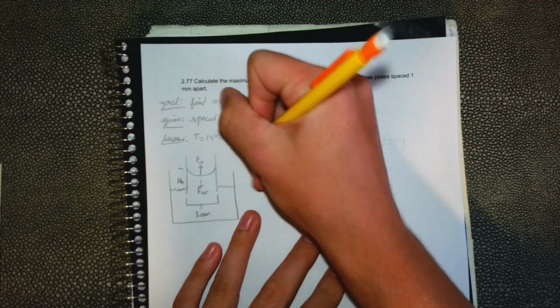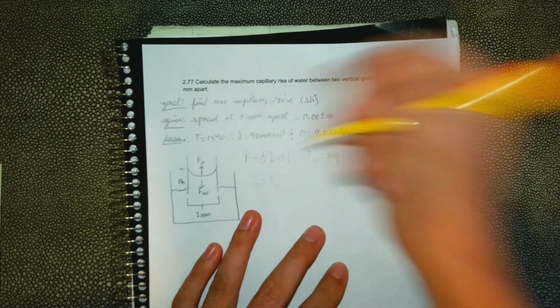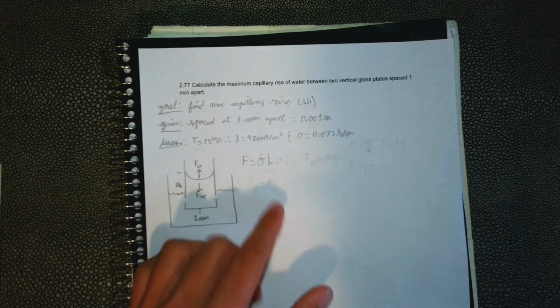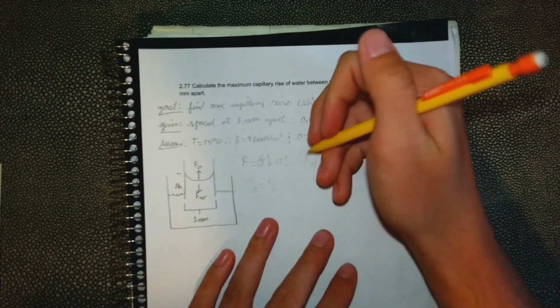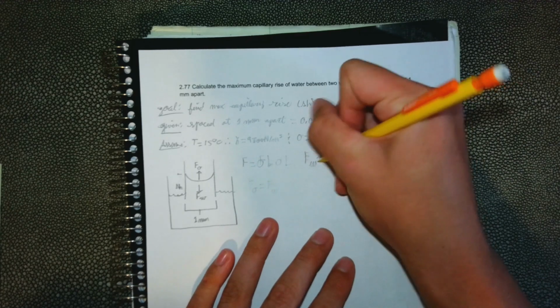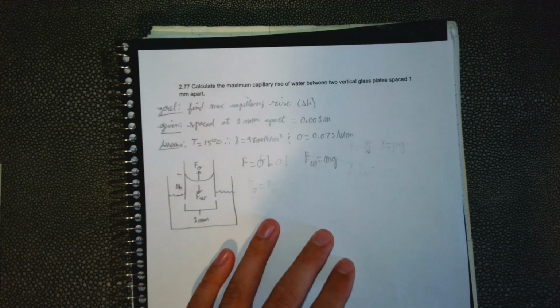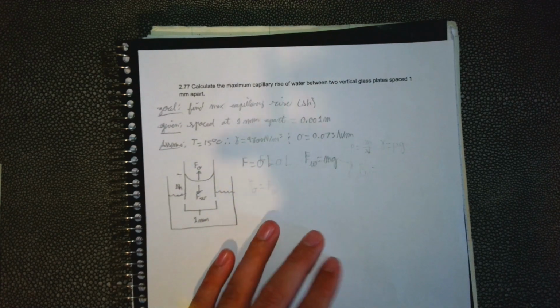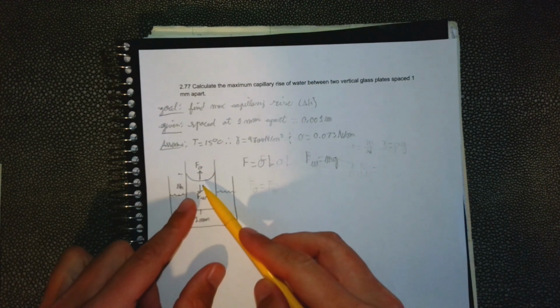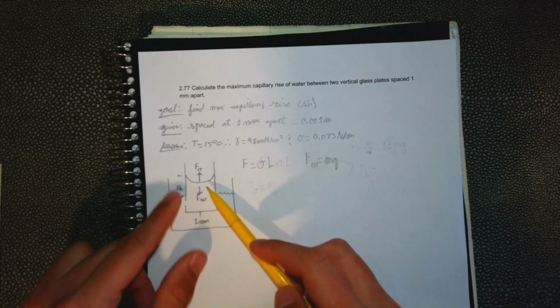Okay, so we know this formula. Force equals surface tension times length of the wetted perimeter. And we also know that force of the weight is equal to mass times gravity. From what we know in statics, this is in equilibrium.